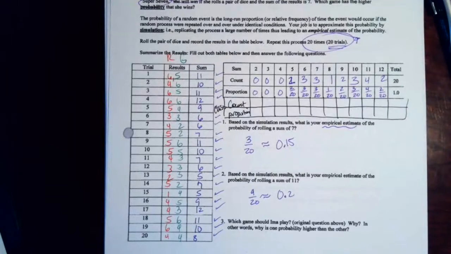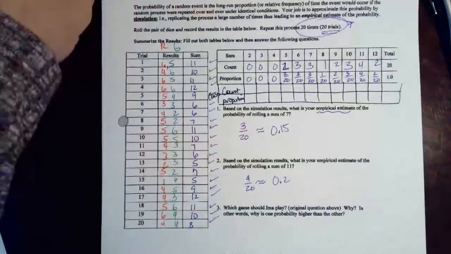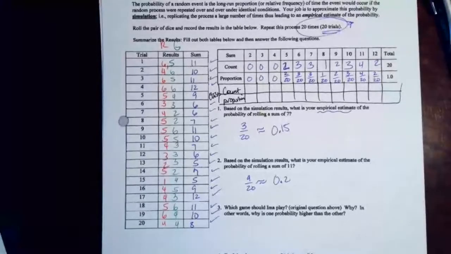I went ahead and turned my proportion into decimals just to make that comparison. Sometimes it's easier for us to look at a decimal than it is a fraction with a denominator we're not comfortable with. All right, I think we've got a couple more people who are still working. We're going to need to go ahead and move on just so that we have plenty of time to work with our probability tree diagrams.